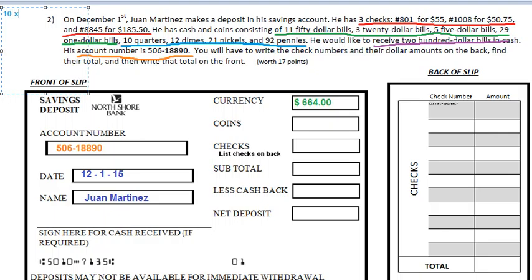For quarters, you're going to multiply 10 times whatever the dollar amount is for a quarter, which is 0.25, 25 cents. 12 dimes, which is 0.10 for 10 cents. 21 nickels is, now be careful here, 0.05, not 0.5, 0.05. And then 92 pennies, which is 0.01.